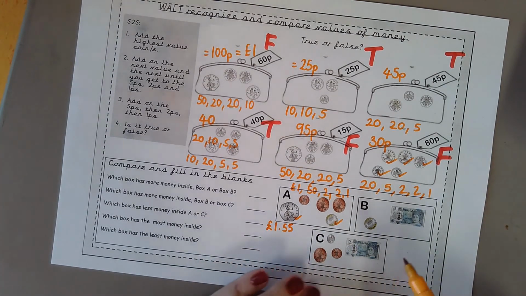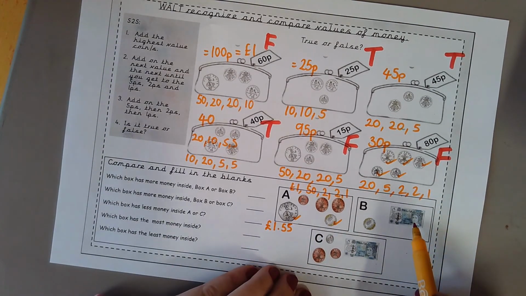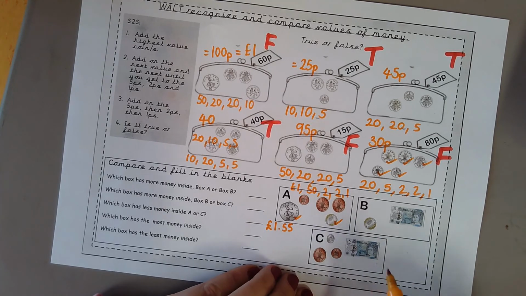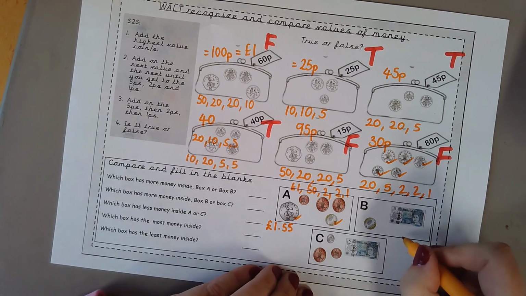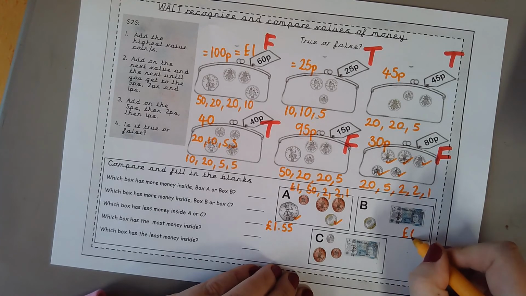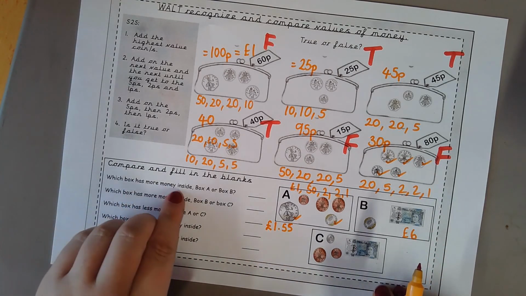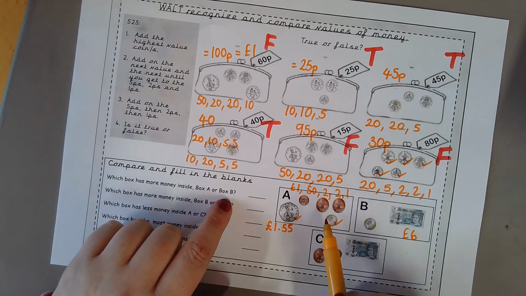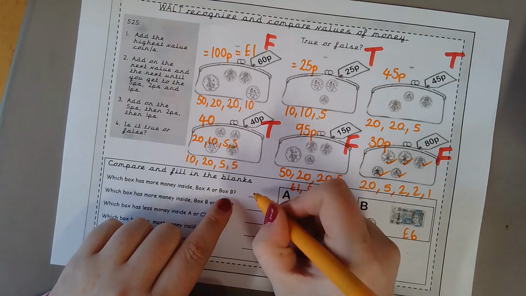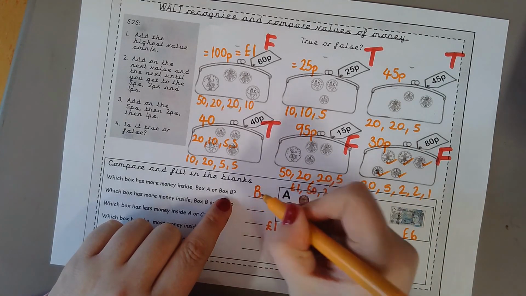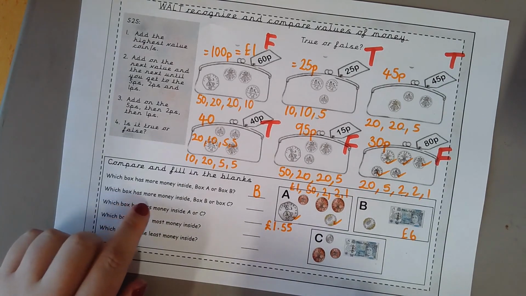Right, what have I got in B? B, I've got a £5 note and a £1. So the biggest value is the £5 and I'm adding 1. 5 add 1 equals 6. I've got £6. Okay, so the question says, which box has more money inside? Box A or box B? Is £1.55 or £6 bigger? £6 bigger, isn't it? It's got more pounds. So B.